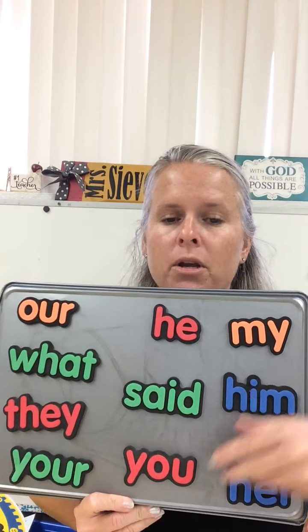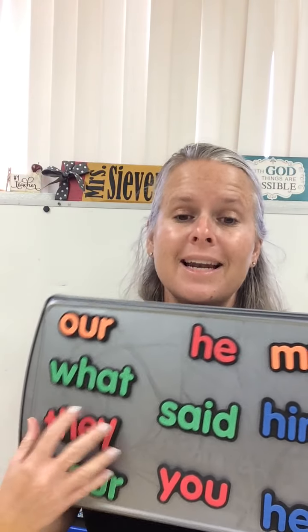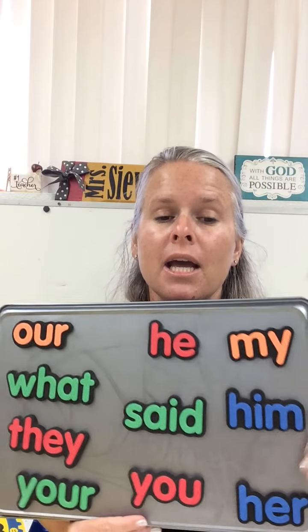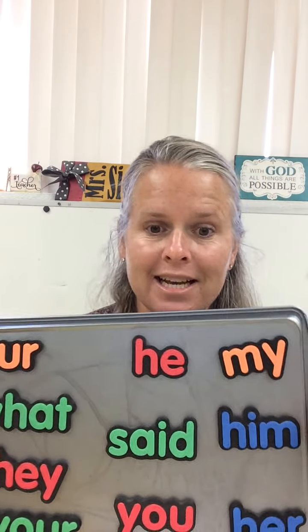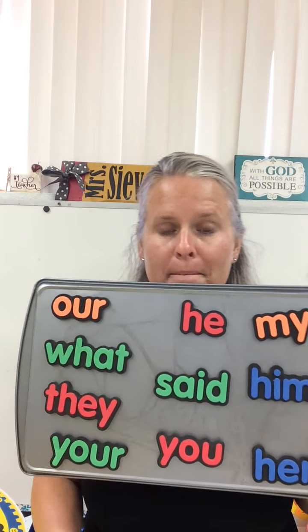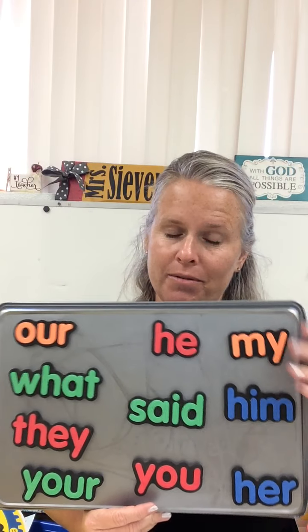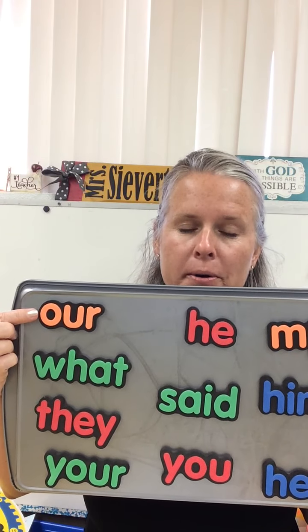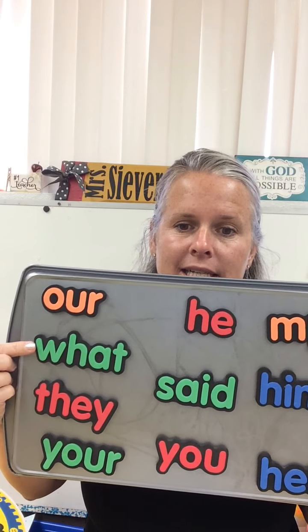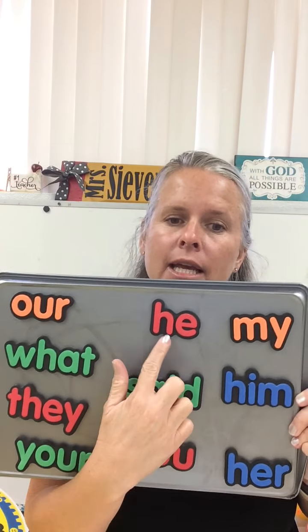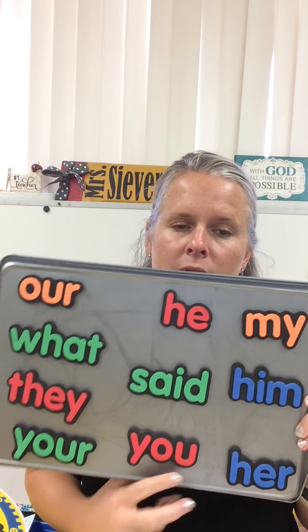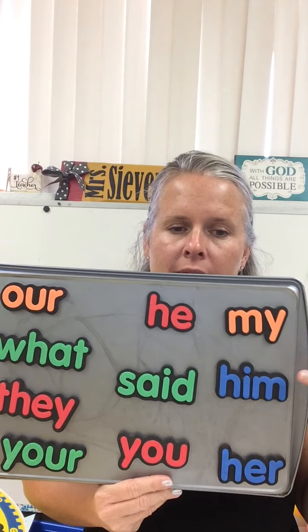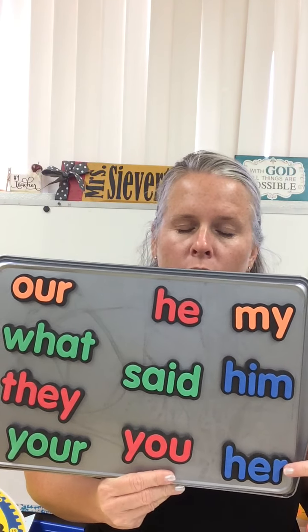We've got some sight words. Here are my sight words, okay? We're going to read them, and then I am going to say them, and you have to write the sight word on your number, okay? We have 10. Ready? We've got are, what, they, your, he, said, you, my, him, her.